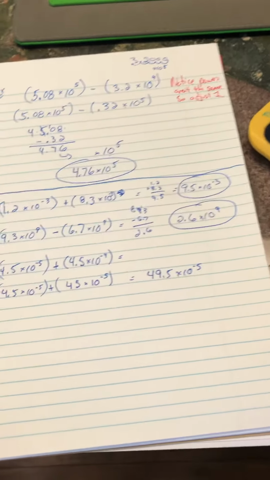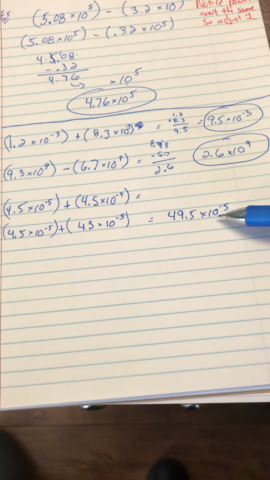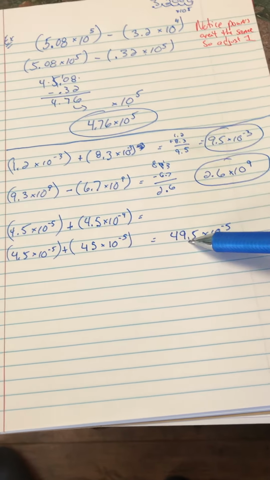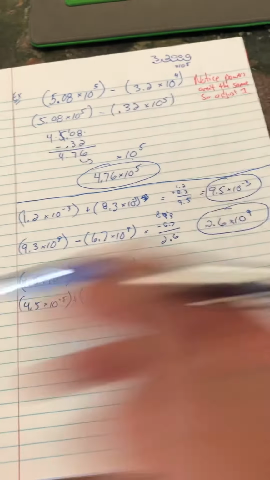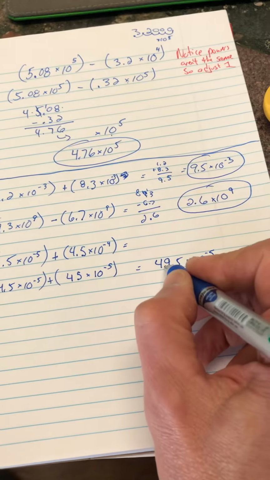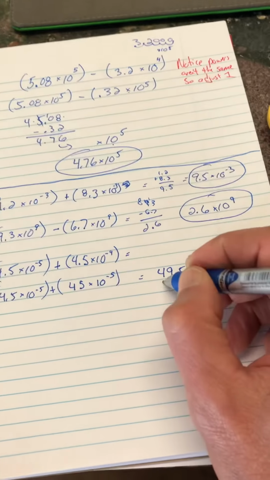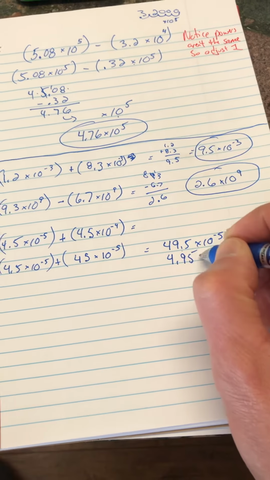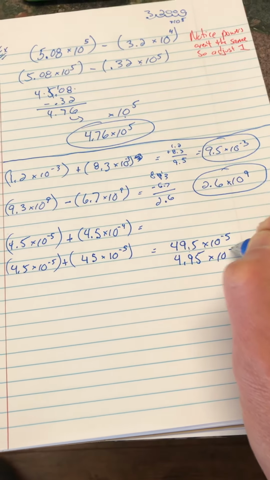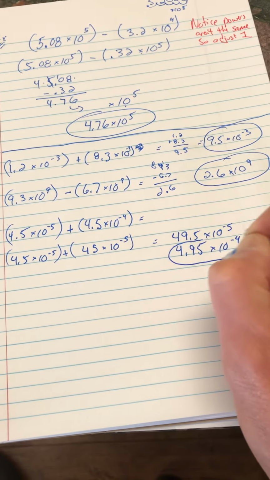Now be careful with this guy, because at this point, this is not in scientific notation. So right now I'd be moving it 5 units to the left. So if I move it over 1 more, I'd only move it 4 units to the left to have the same number, times 10 to the negative 4th power.